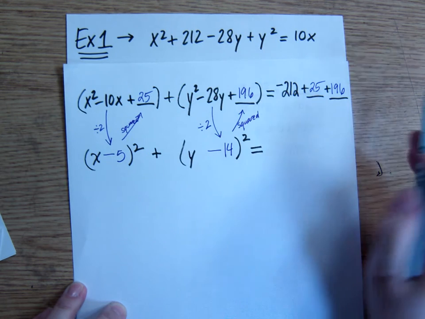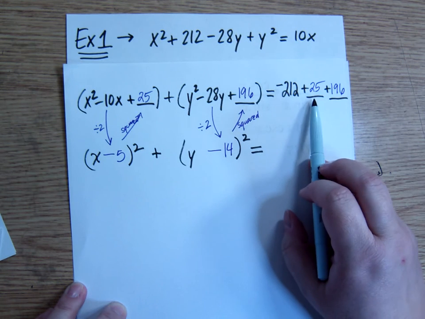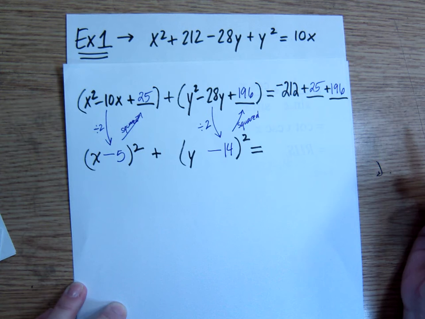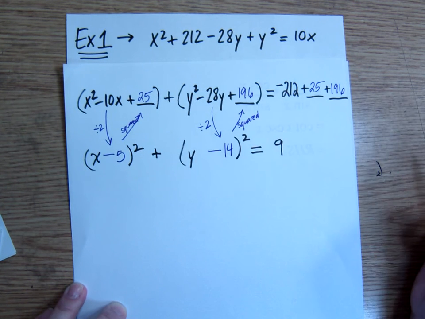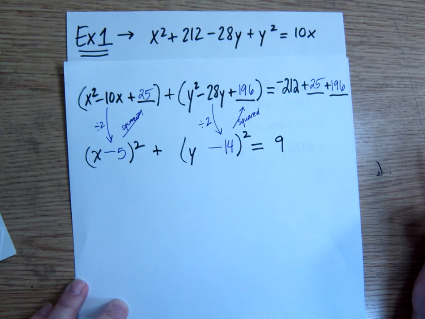And on the right-hand side, we've got negative 212 plus 25 plus 196. I think it's going to be 9. Is that right? So now it's in standard form for a circle.